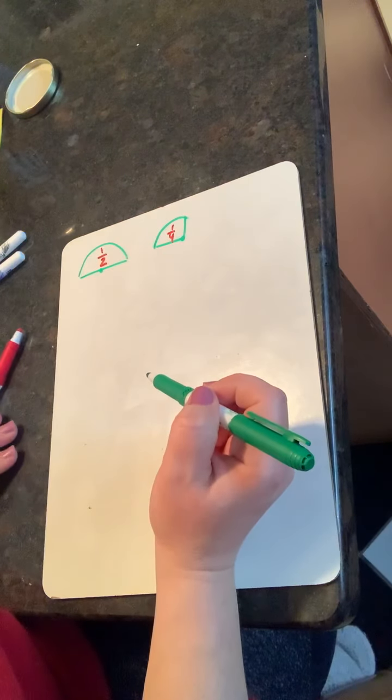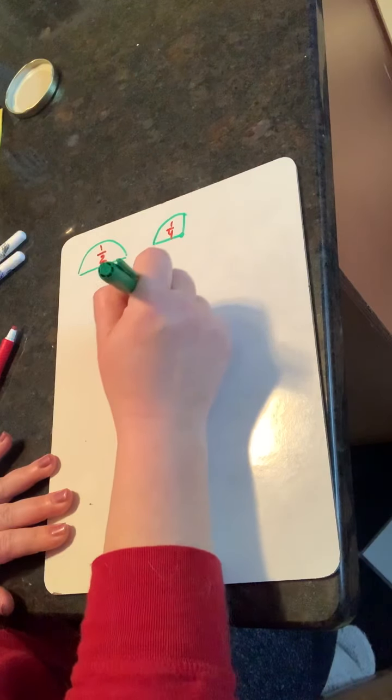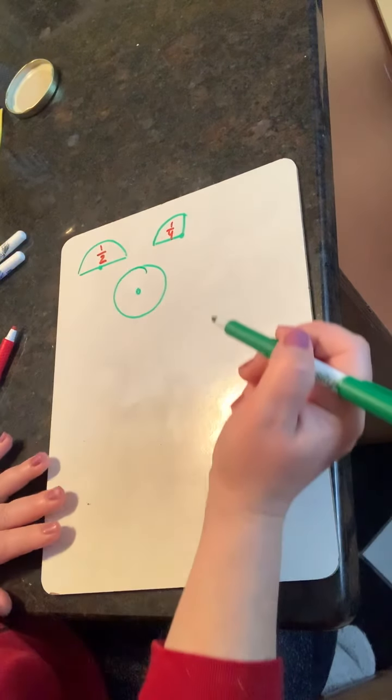Since we're talking about perimeter of these shapes, we need to also talk about the circumference of a circle.